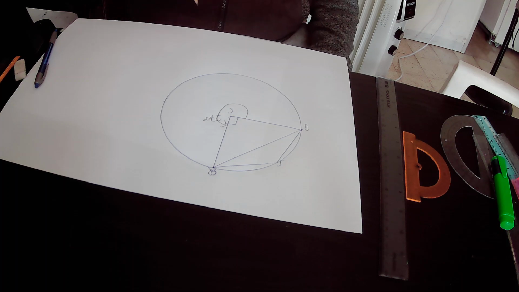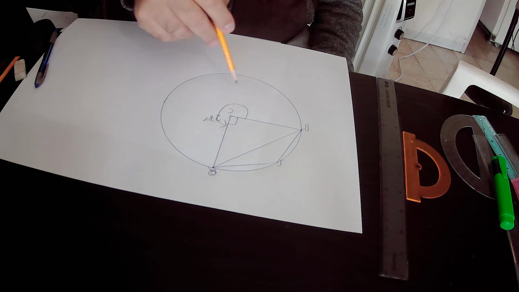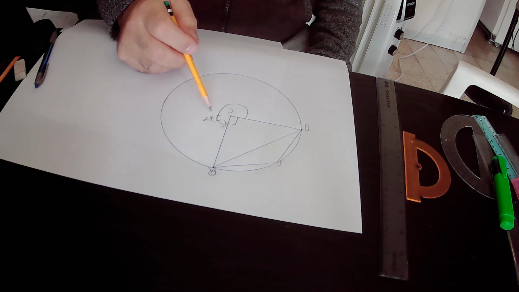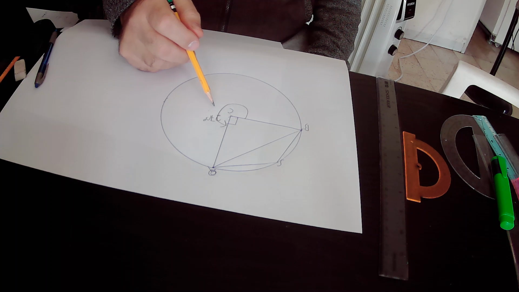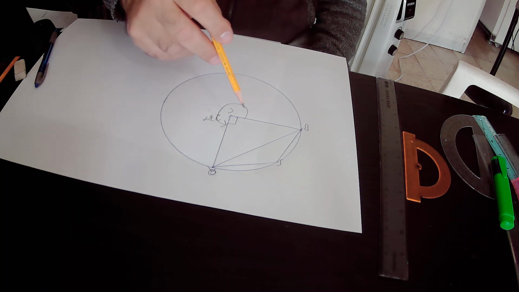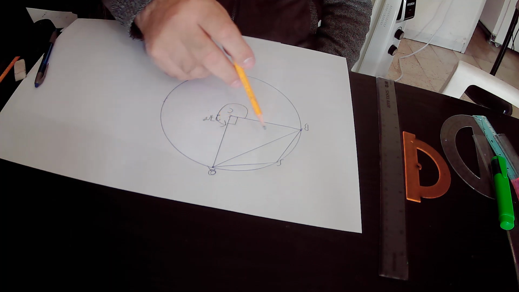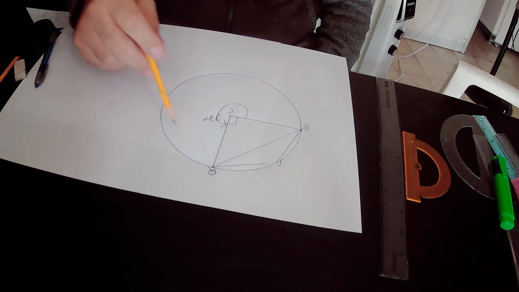And angle BCQ, the central angle BCQ, that is equal to 270 degrees, must be twice as large as the peripheral angle BSQ that subtends on the same chord called BQ.